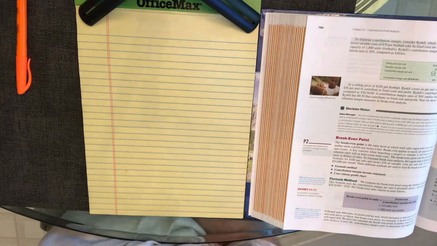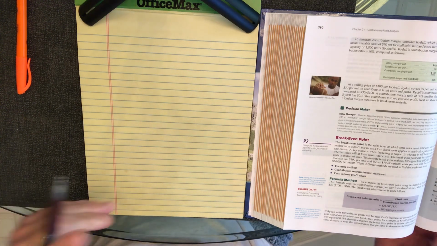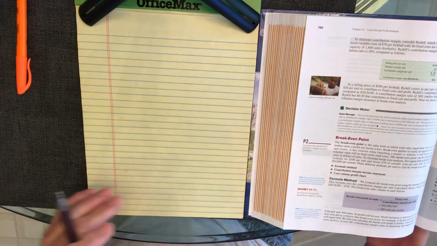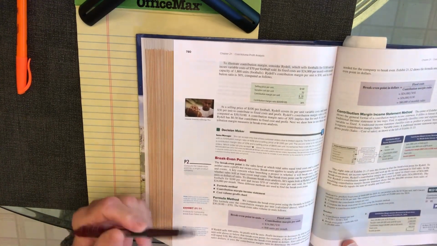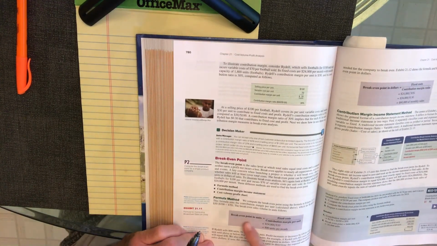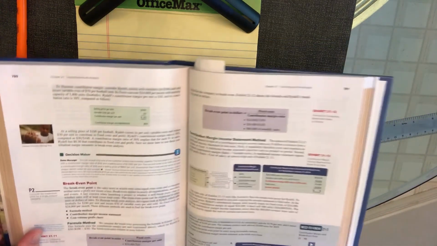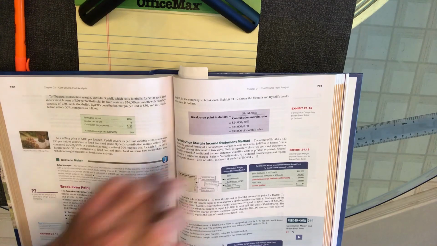Hello, this is chapter 21. I want to talk a little bit about break-even. I know that the book has its formula that it uses to calculate break-even. The one that I'm thinking of is break-even in units. And over here on the other side, break-even in dollars.